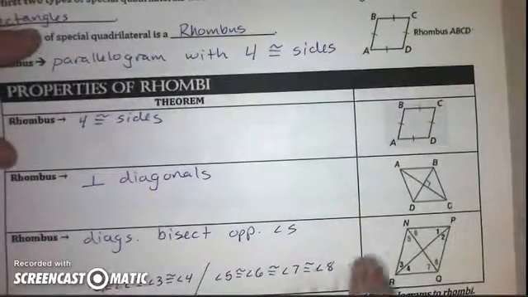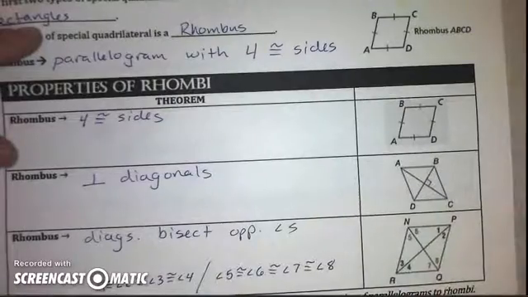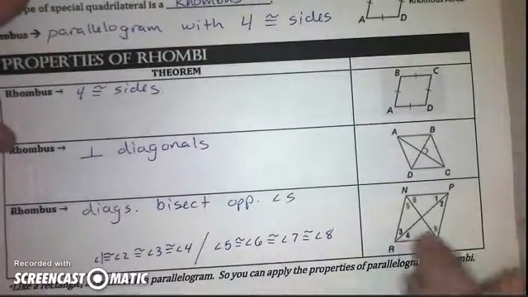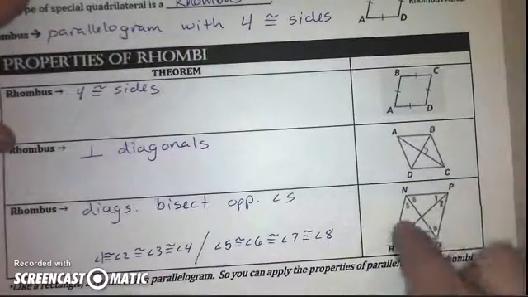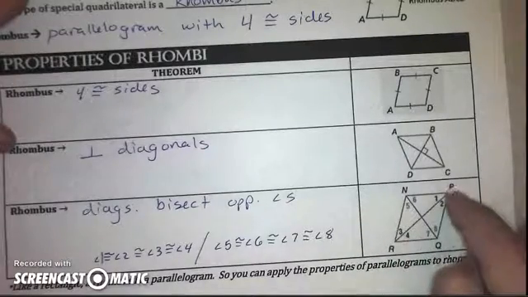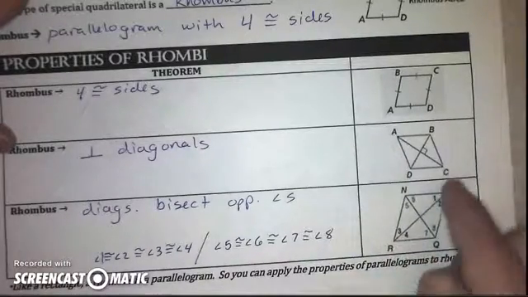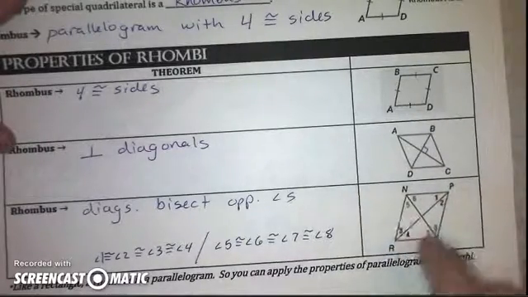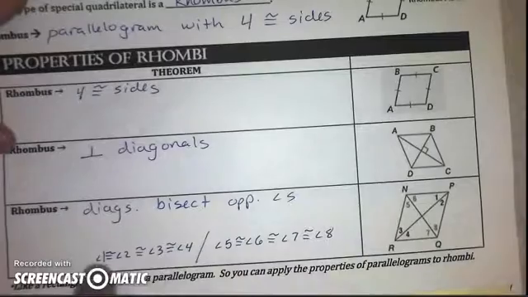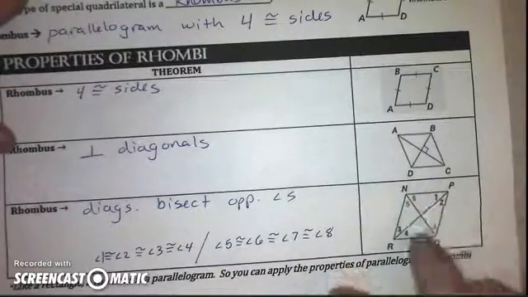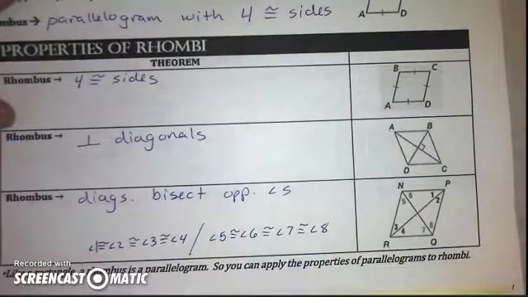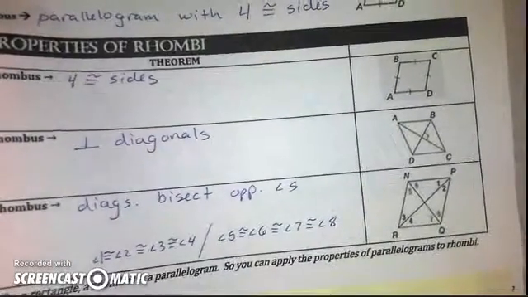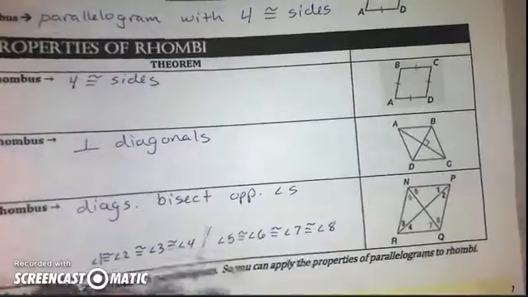And if it's a rhombus, the diagonals bisect opposite angles. And so I was able to show you that angles 1 and 2 are congruent, as are 3 and 4. And since it's a parallelogram and the opposite angles P and R are congruent, the bisected angles 1, 2, 3, and 4 are also congruent. All 4 of those are. Same for 5, 6, 7, and 8. Okay? Like a rectangle, a rhombus is a parallelogram, so you can apply all those properties of parallelograms to rhombi.